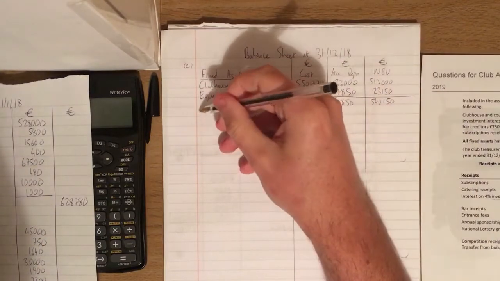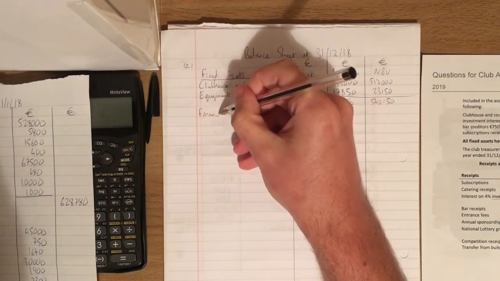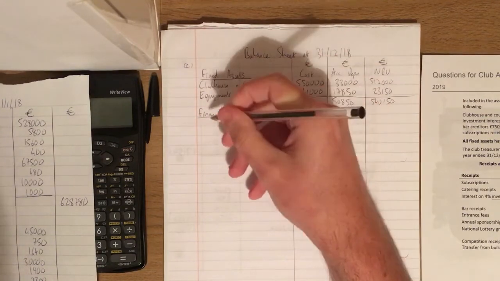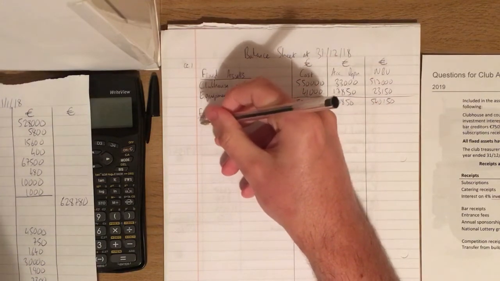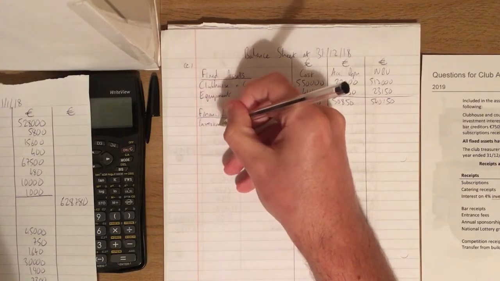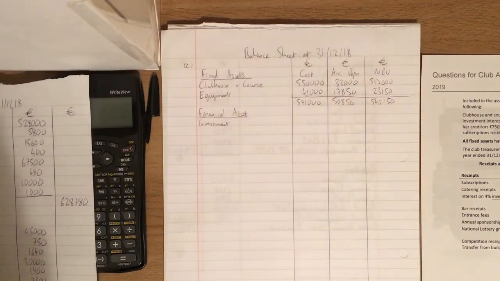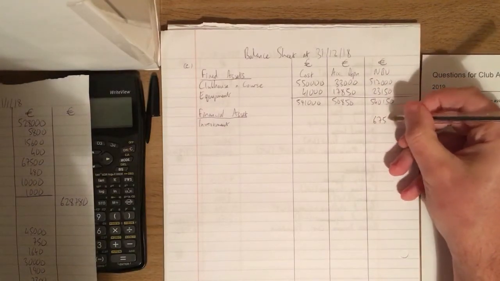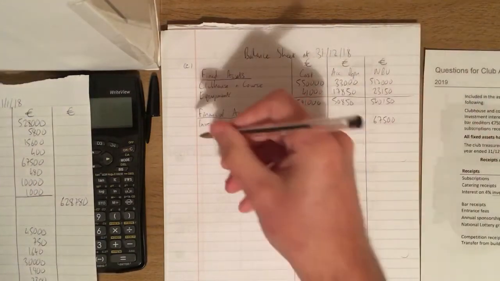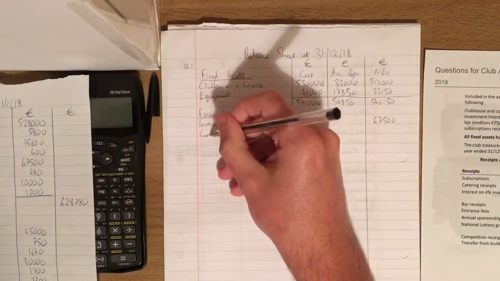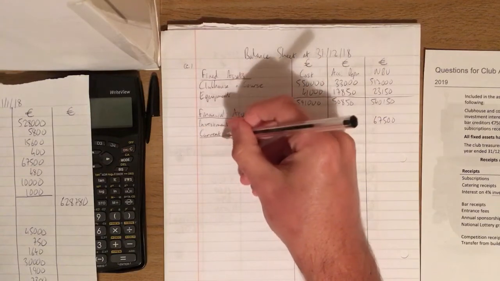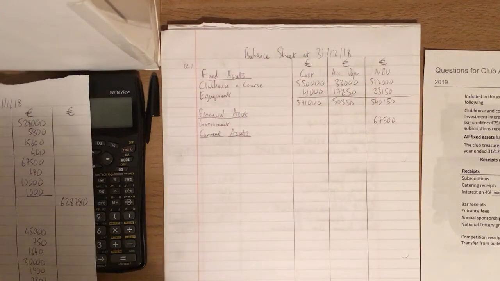So it was the financial asset next, the investments. So financial asset, which is an investment, and it's 67,500 is what I figured that out as. Then at my current assets. So what will they be?